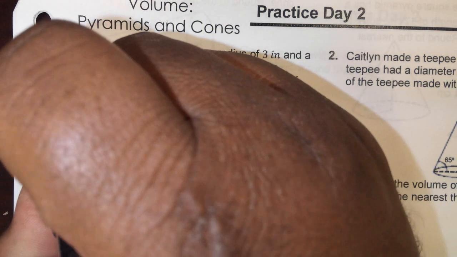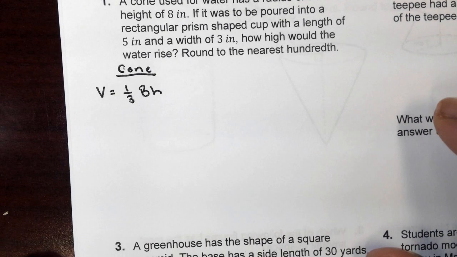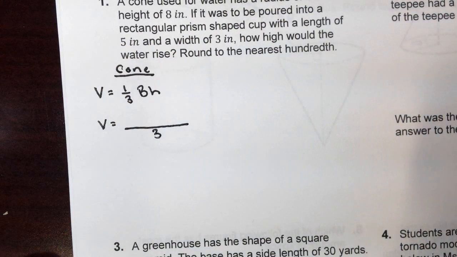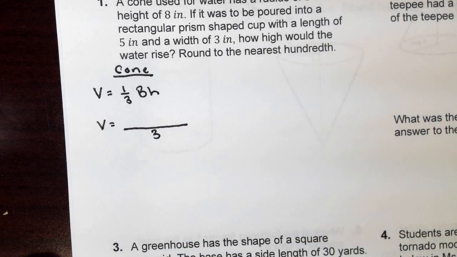Cone is volume equals 1 over 3, capital B times H. Don't forget the 1/3. Anything with a point has a 1/3 in front, cone or a pyramid. Making that 1/3 divided by 3. Jeremy, what should capital B turn into?